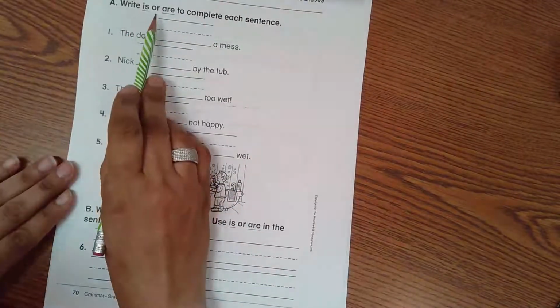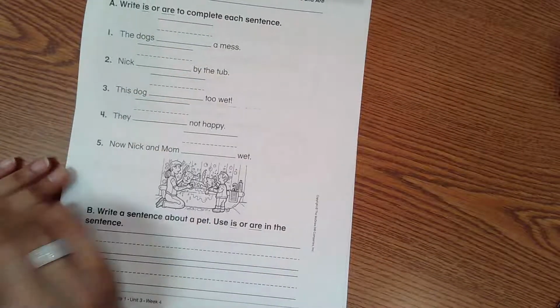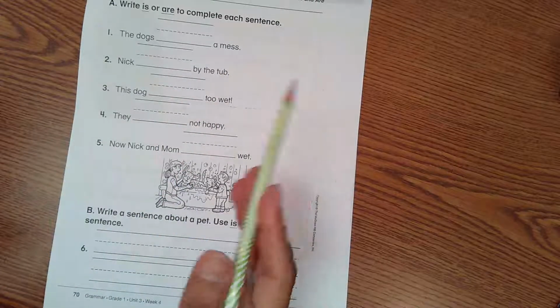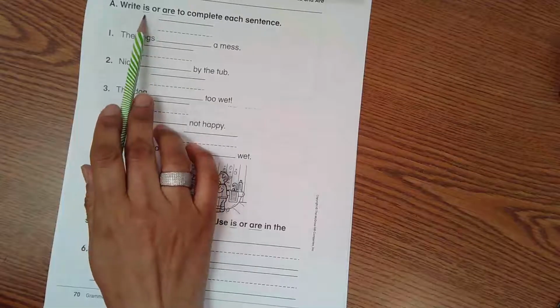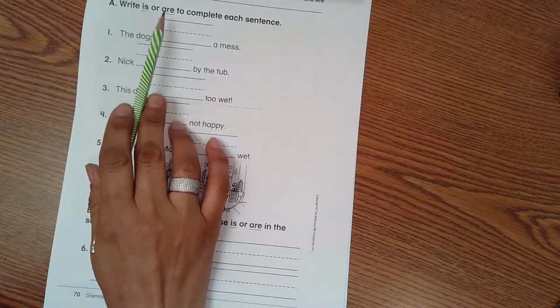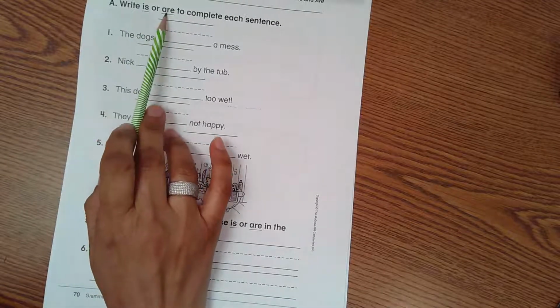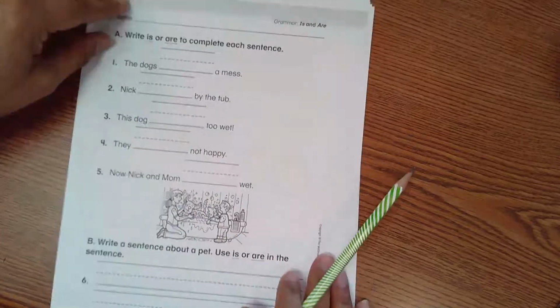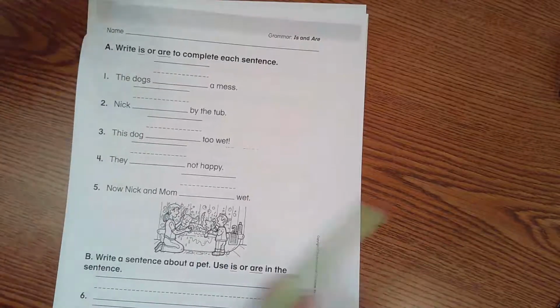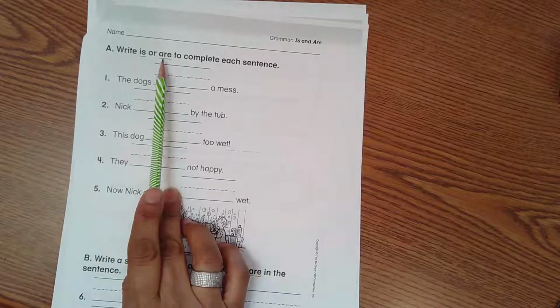Write is or are to complete each sentence. So again, is or are are the verbs that we use. Is if it's one thing, one place, one noun, for action that's happening, and are if it's more than one thing, more than one noun, and more than one person. So if it's more than one for action that's happening now, I use are.